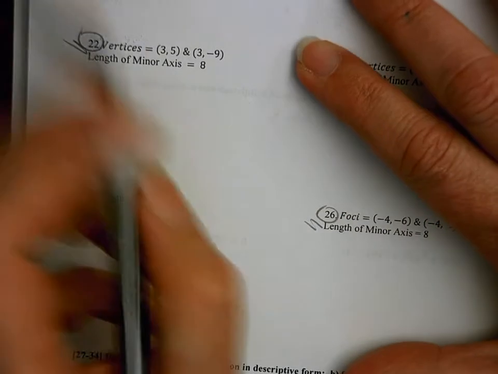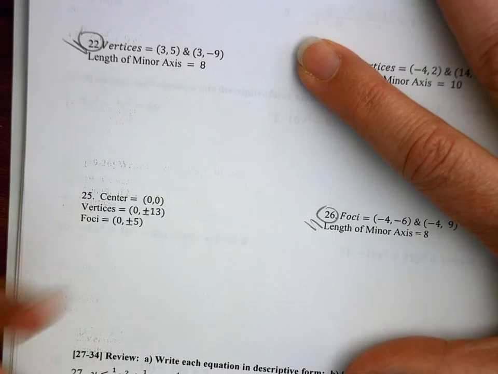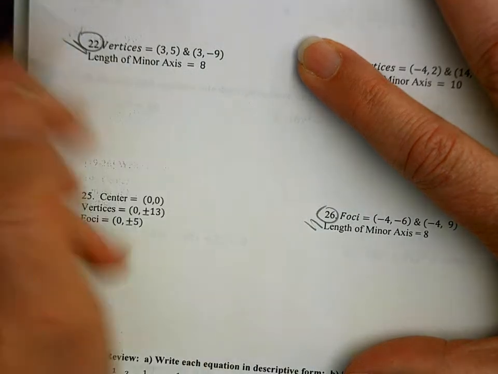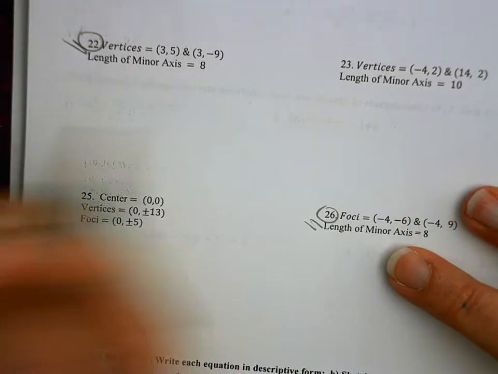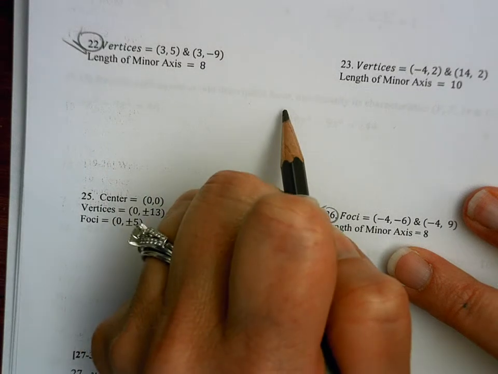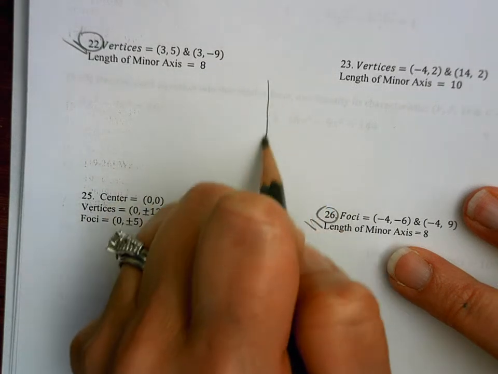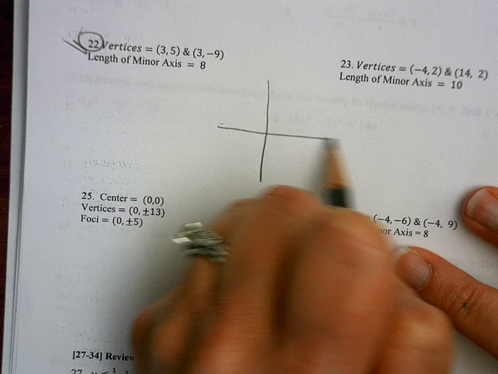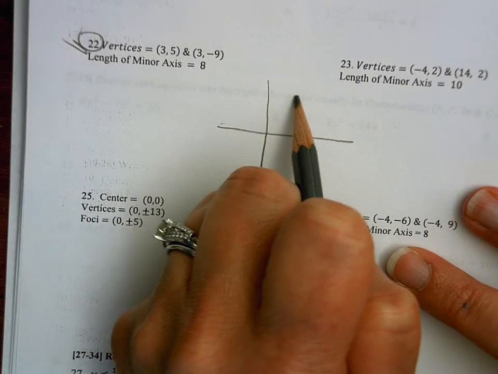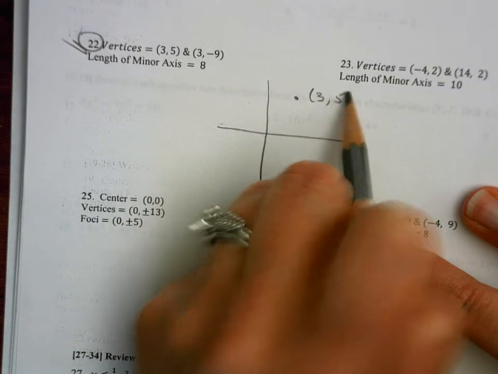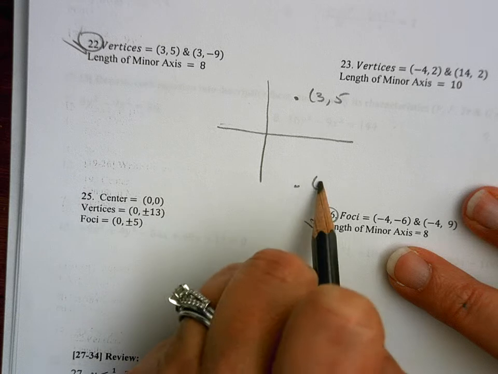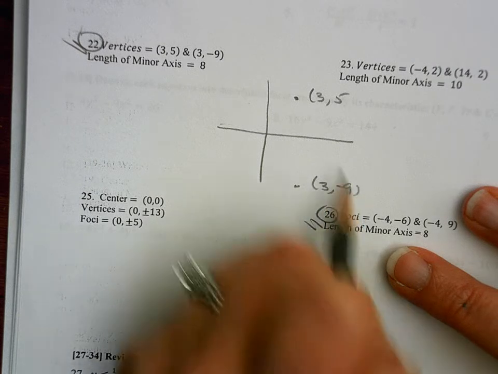So I have my vertices at 3, 5, and 3, -9. So I will do that over here. So over 3 up 5, and then over 3 down -9. So those are my vertices, right?